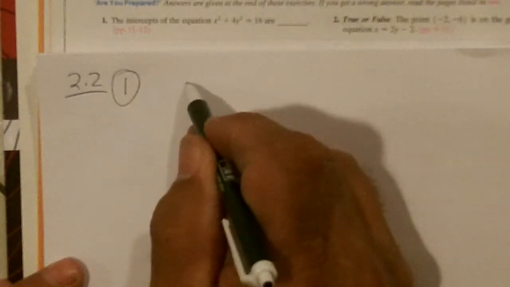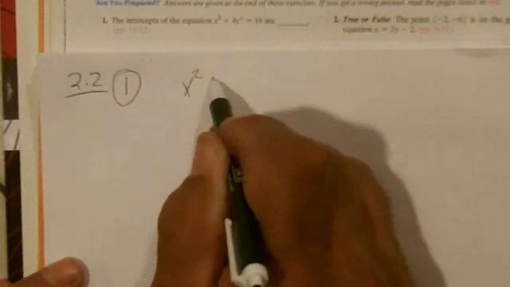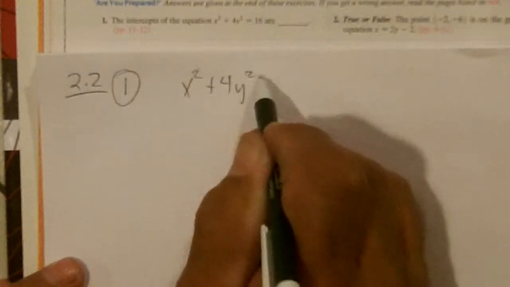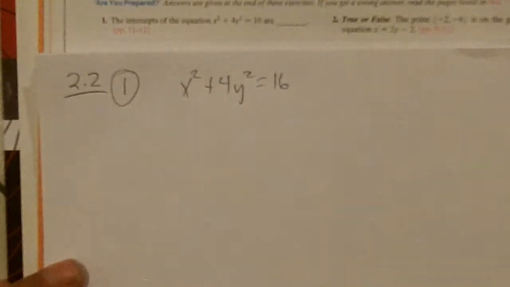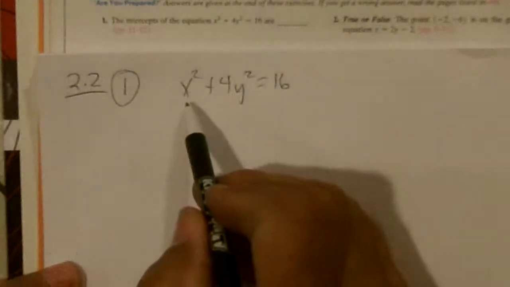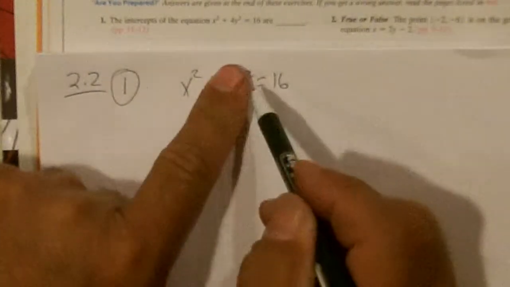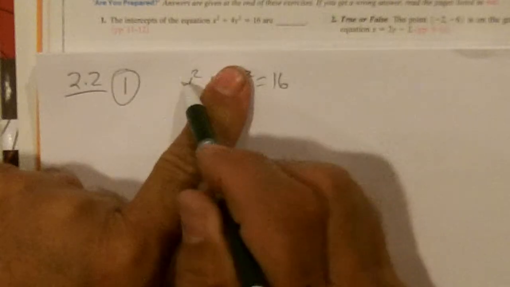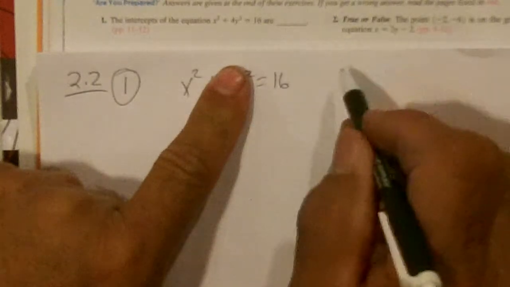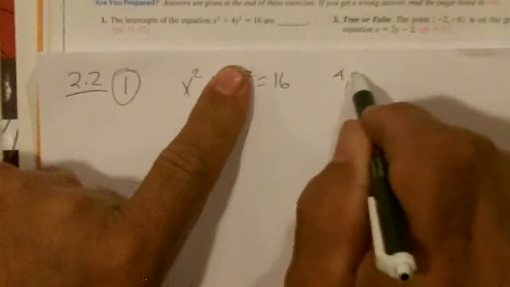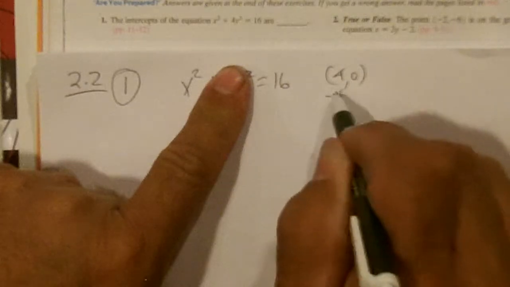All right, we're going to do section 2.2. Number one was a question. It says, what are the intercepts of the equation x squared plus 4y squared equals 16? There are several. If you want the x-intercepts, you make y equal 0, which wipes out that part. So x squared is 16, so x can be 4 or negative 4.